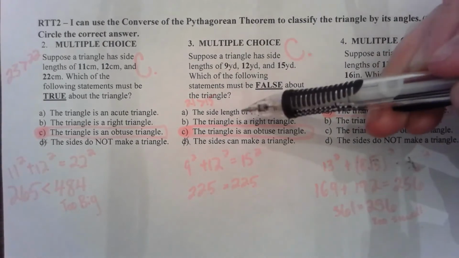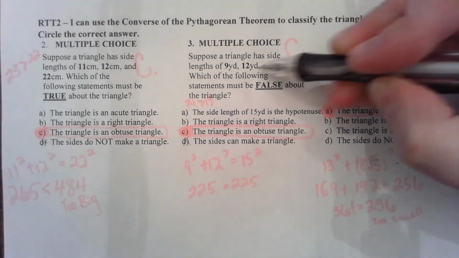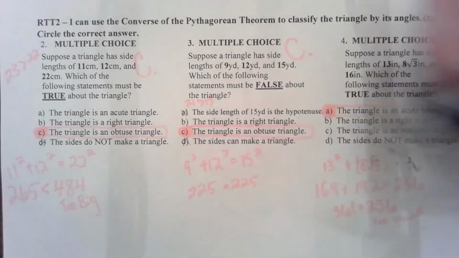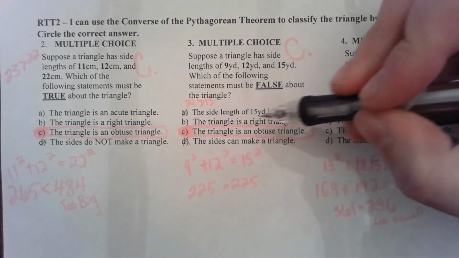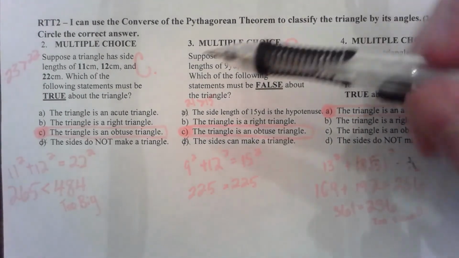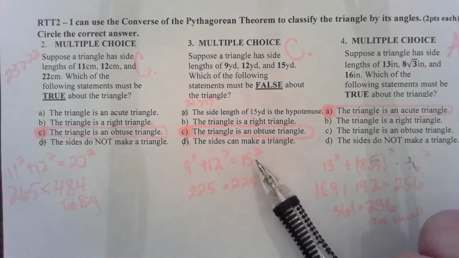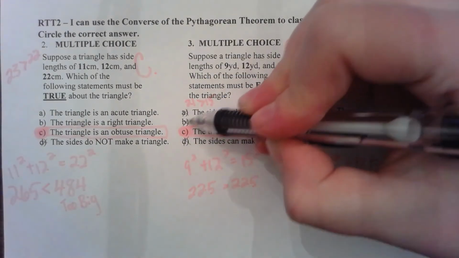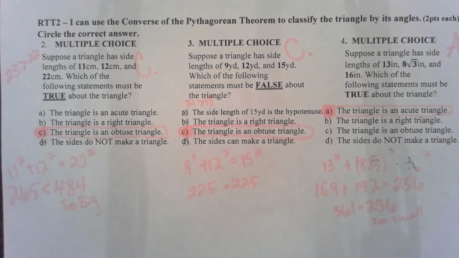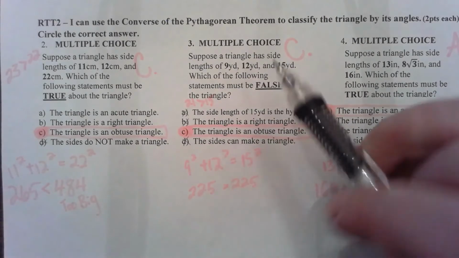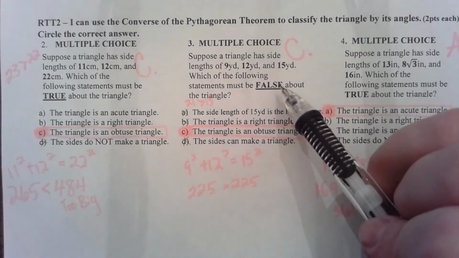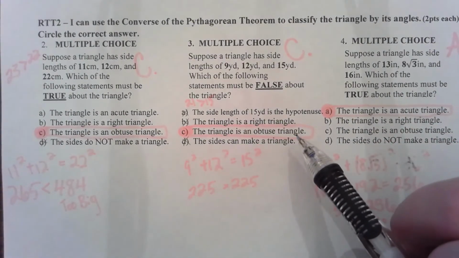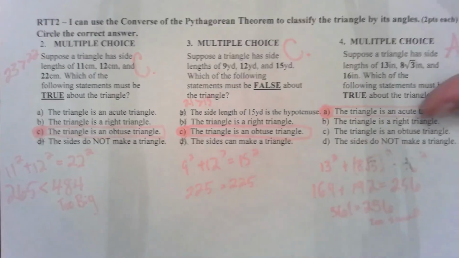They said the side length of 15 yards is the hypotenuse. That's the largest side, so that would be true. And then it says the triangle is a right triangle. So if I were to check 9 squared plus 12 squared is equal to 15 squared, I got 225 equals 225. If those two numbers equal each other, then it is indeed a right triangle, which means that it should be option C. The false answer, or the incorrect option, would have been the triangle is obtuse. It's not obtuse because it's a right triangle.